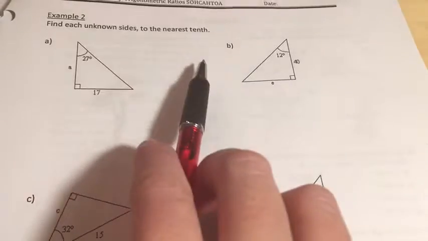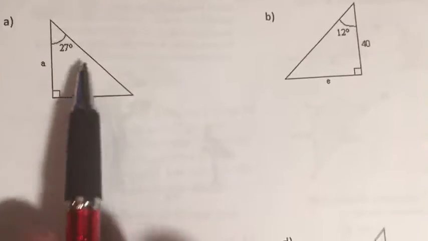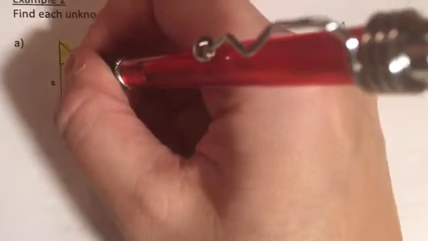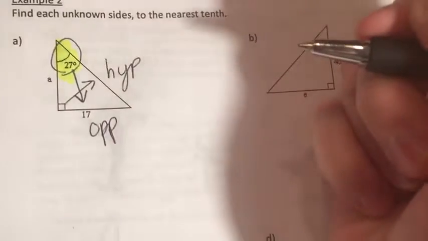Over here, you have to find each unknown side to the nearest tenth. So once again, first thing you're going to do is either highlight or circle your angle so you know what you're working with. Okay, we're going to draw an arrow to label our opposite side. Arrow out of the right angle for our hypotenuse. That's going to leave us with adjacent.